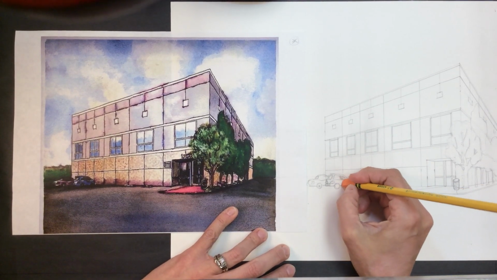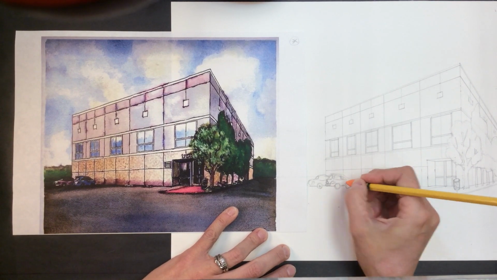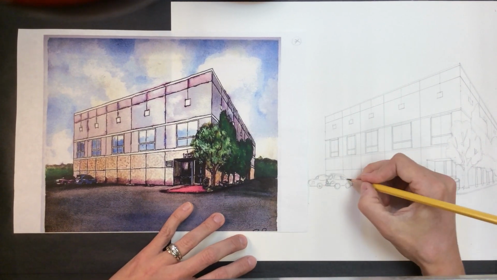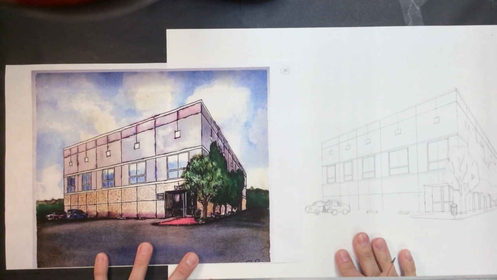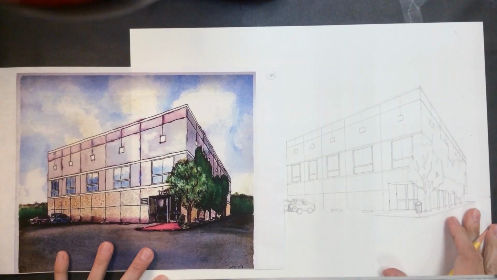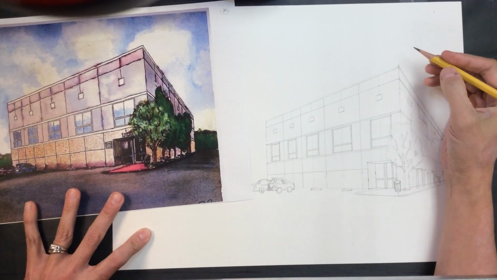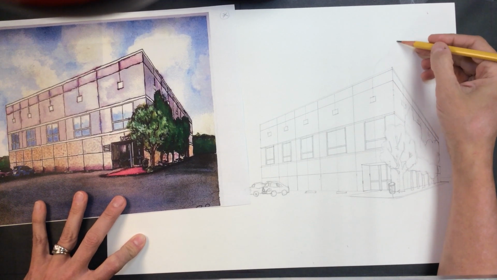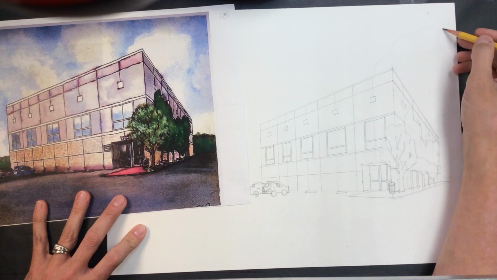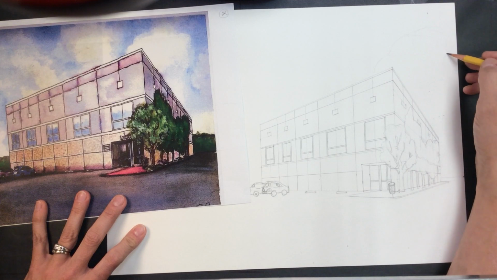Okay, I think we're in pretty good shape here on the cars. We have just enough detail without getting too bogged down. On the clouds here, of course, they're clouds. They don't have to be super precise, but for my own sake, I like to just very lightly draw in some shapes.